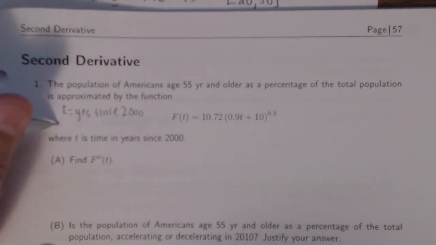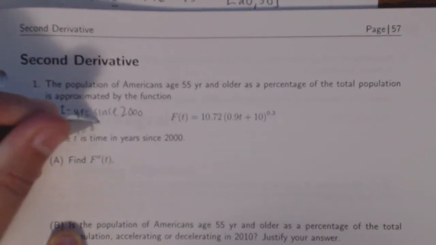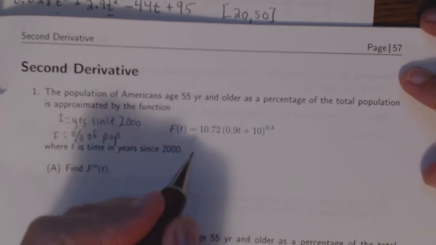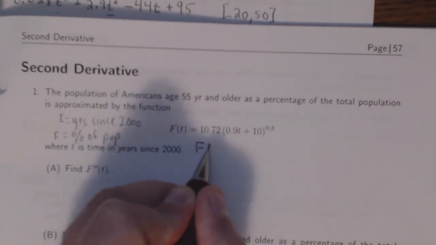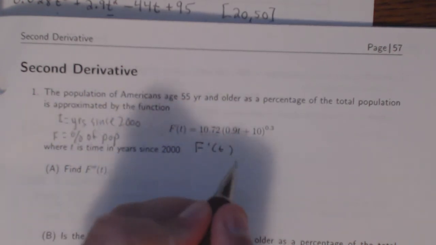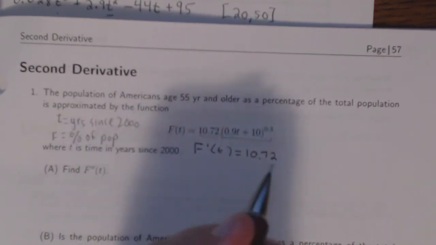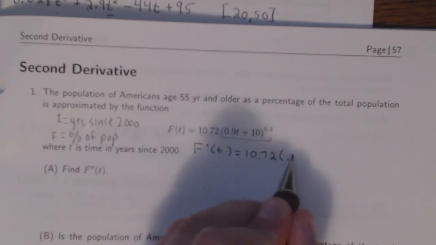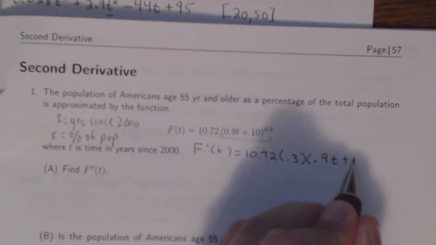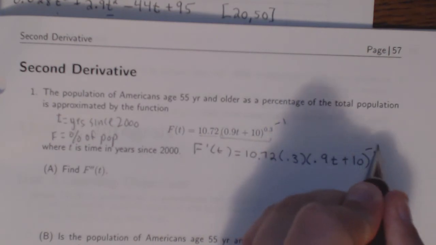And f is percentage of the total population. Okay, so the first derivative of f of t is f prime of t, and that's a constant. It's not going to be a product rule, so I'm just going to bring 10.72 down, and then when I want to take this derivative I have to use the chain rule, so this would be 0.3 times (0.9t plus 10), and then reduce that exponent by 1. 0.3 minus 1 is minus 0.7.